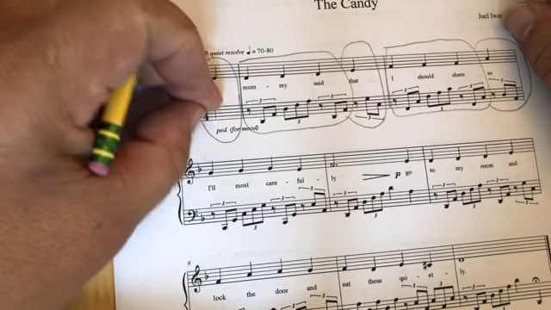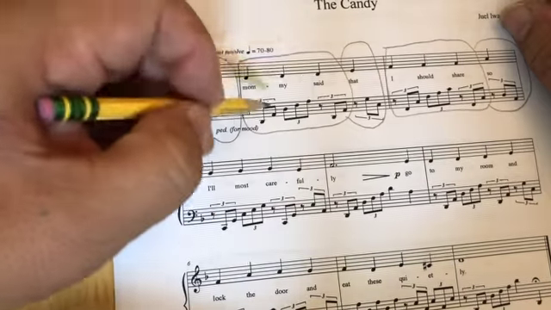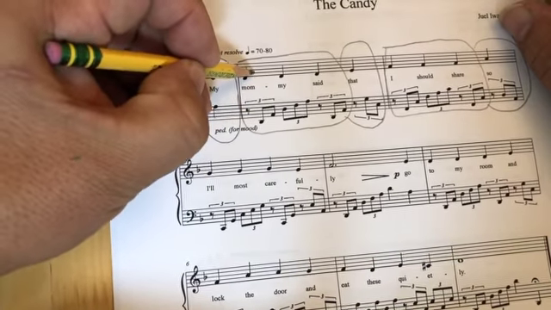Here we have an A and an E. We're going to leave that alone for a minute right now. Let's just start right here. You have to be able to spell your notes. I'm going to do this with you.